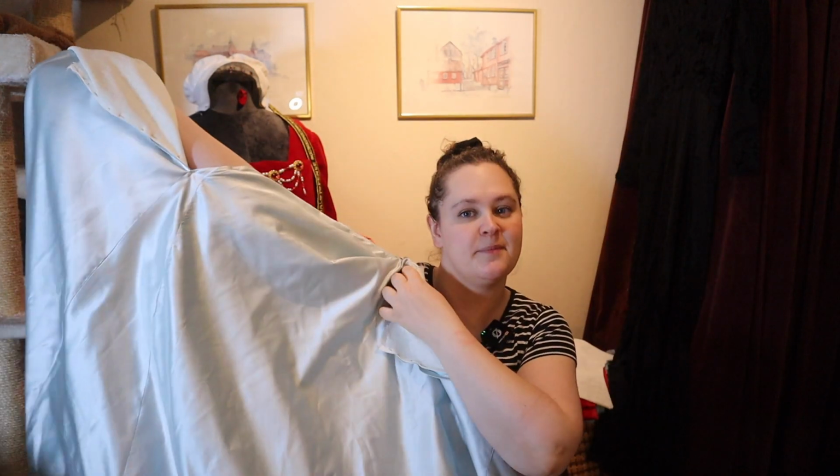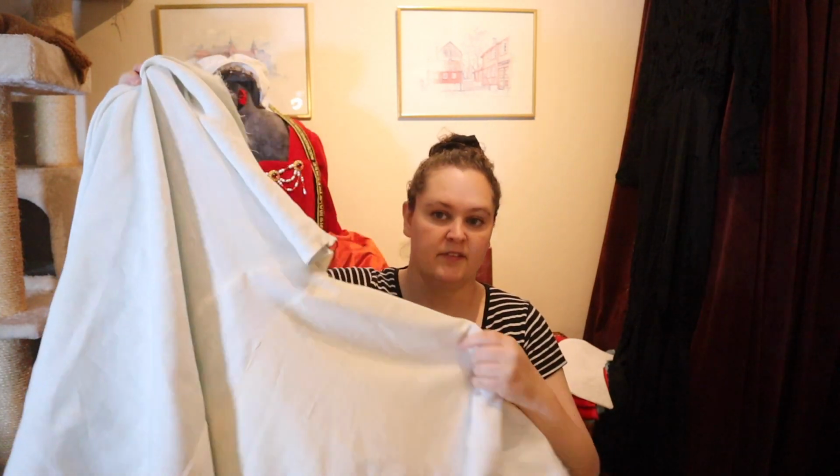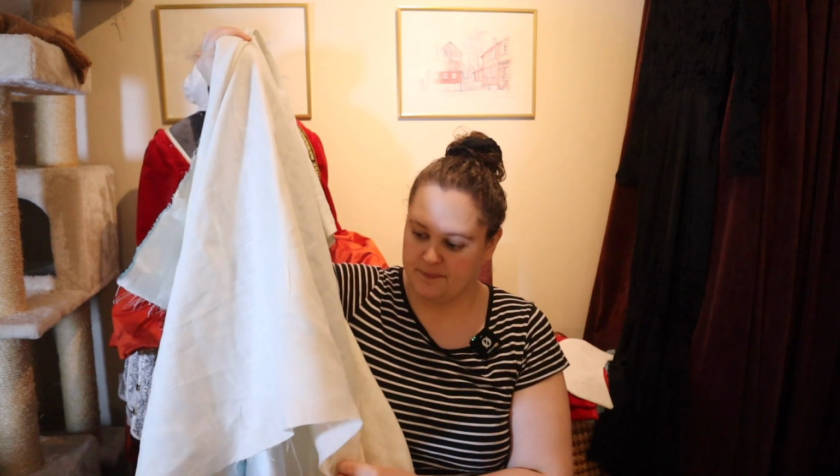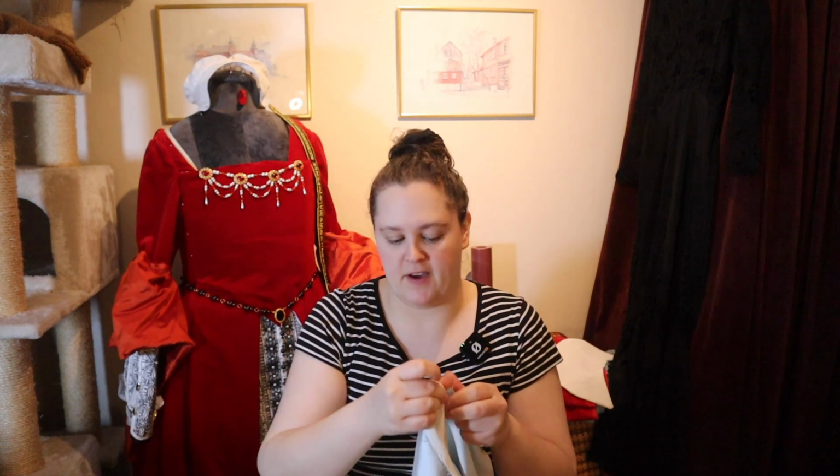So I have pieced together this beautiful icy blue silk and the white linen lining. The lining is actually made up of like three different kinds of linen. They're a little different in color and the way that it's woven, but weight-wise they're quite similar, so I think it'll be about fine.